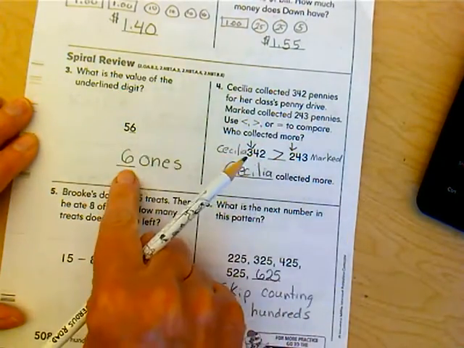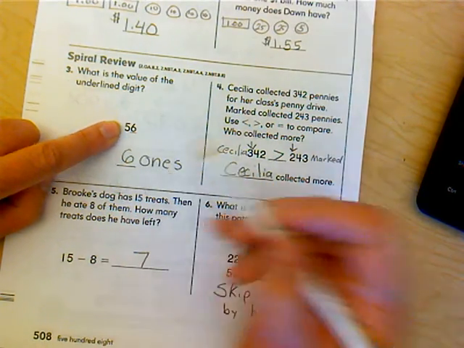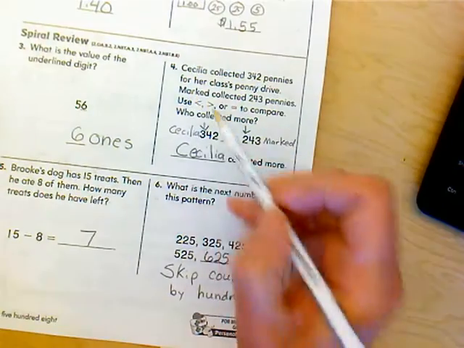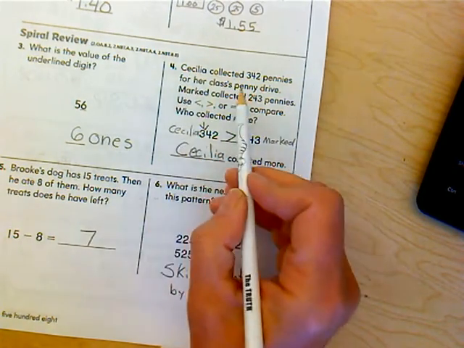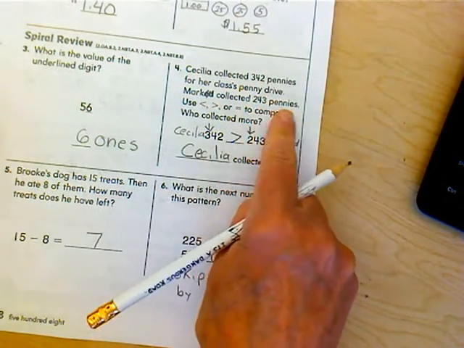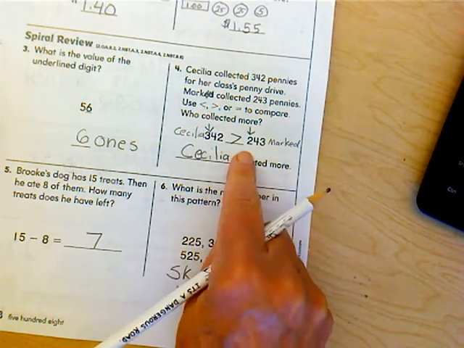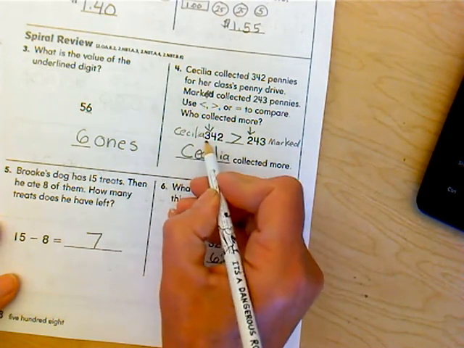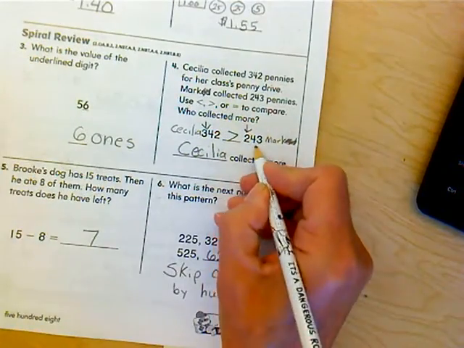What is the value of the underlined digit? I hope you said it was a value of 6 ones. Celia collected 342 pennies for her class drive, and Mark, not marked, collected 243 pennies. I had to use greater than, less than, or equal to compare those numbers. So Celia had 342. Mark had 243.